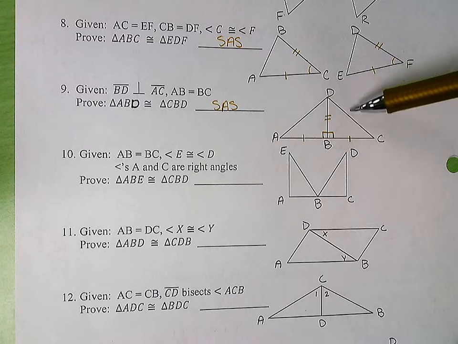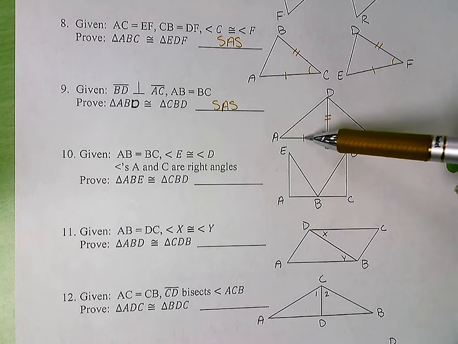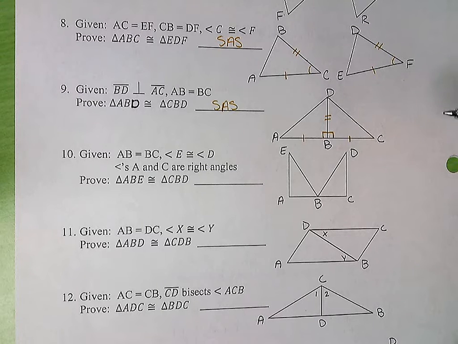In these triangles, your hypotenuses aren't congruent, so you can't use hypotenuse, leg, but you can use side, angle, side. Does that make sense? That's what you should look for if they share that side. You should be good on the other ones.